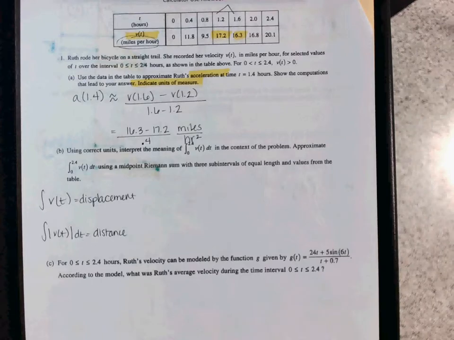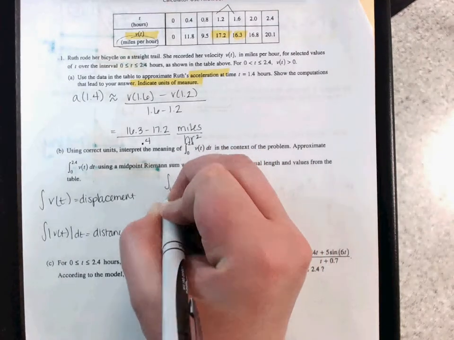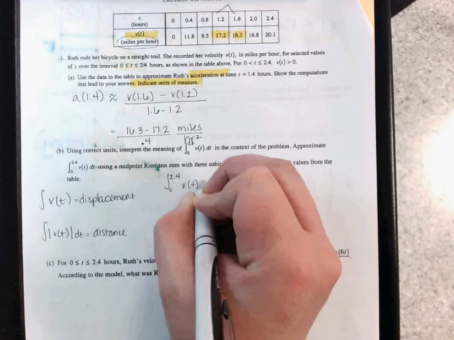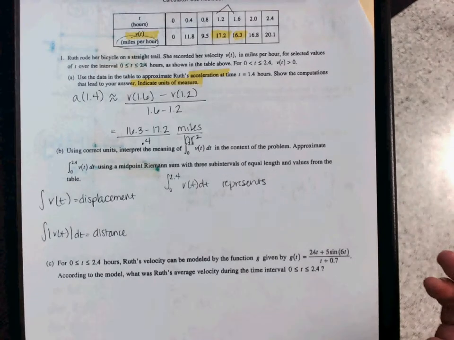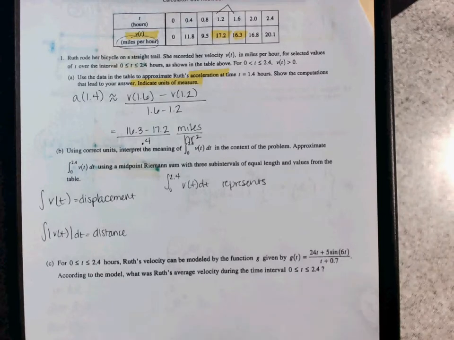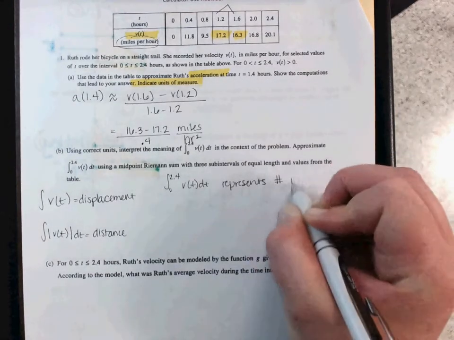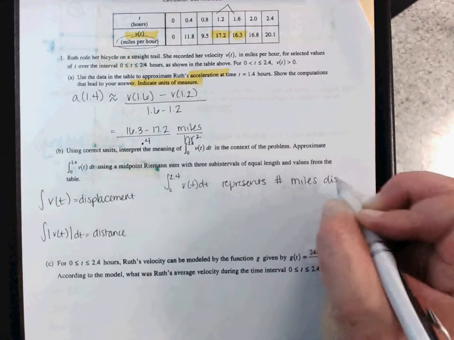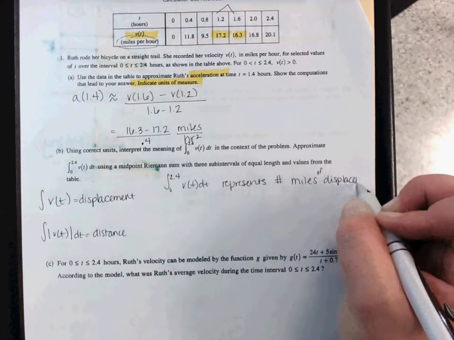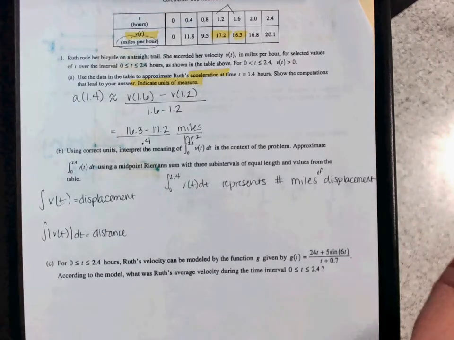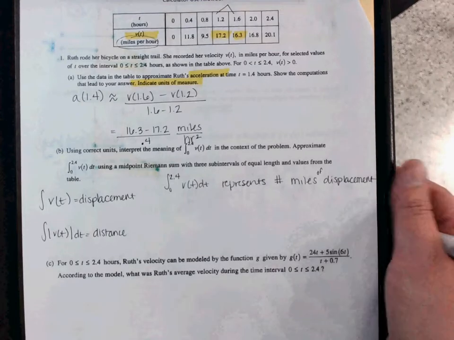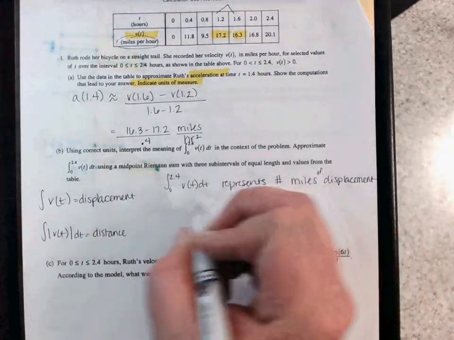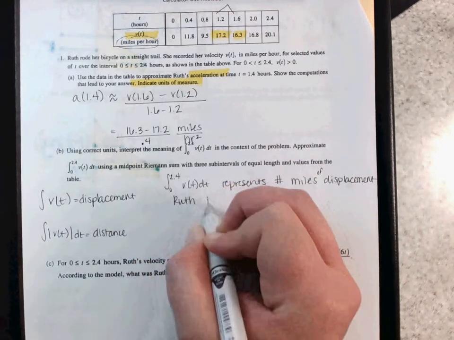Okay, so let's interpret the meaning. We would say the integral from 0 to 2.4, v of t dt, represents, now they said using correct units. So if Ruth is on her bicycle doing miles per hour, what are her units going to be when you integrate it? The number of miles of displacement, because we don't want to say distance. You say distance, how much do you get points taken off? It just depends. Some years they've taken off for it, sometimes they've been kind of easy and let you have the point. Okay, miles of displacement that Ruth traveled over what time period?